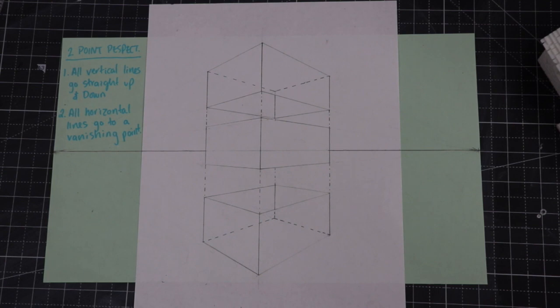How many of you are starting to get a little bit confused with all these lines? It's getting a little bit crowded with all these lines. Anyone? I don't like them. There's too many lines.